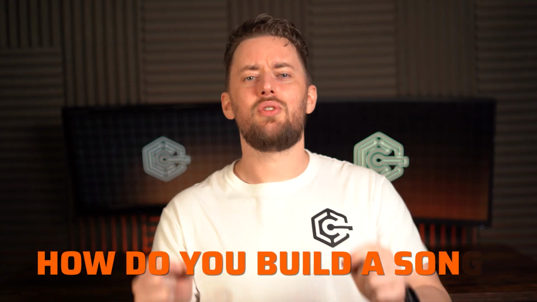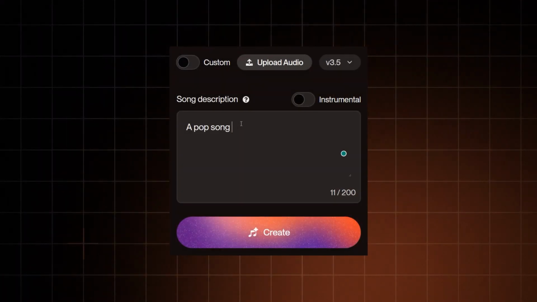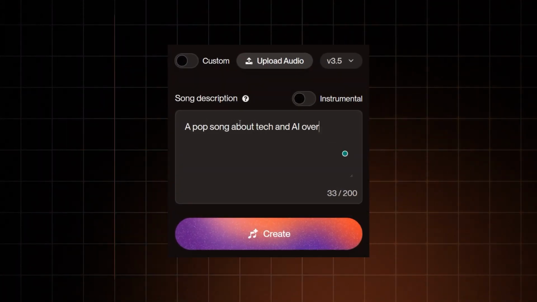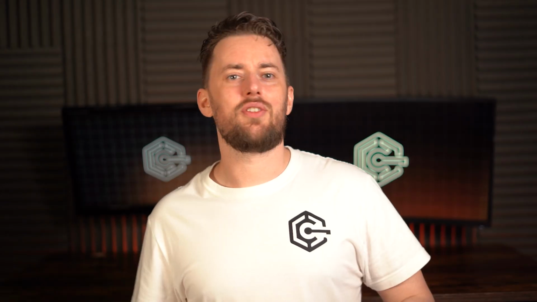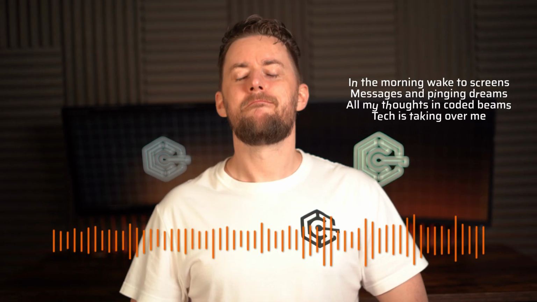So, how do you build a song? It's humorously simple. Enter what you want, click create, and that's it. Here's your song. Alright, let's try it. I'll type in a pop song about tech and AI overtaking my life. I'll click the generate button and let the robot X Factor begin.